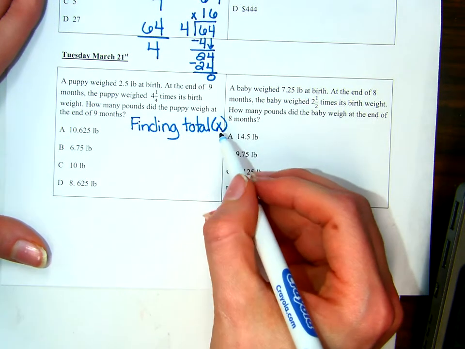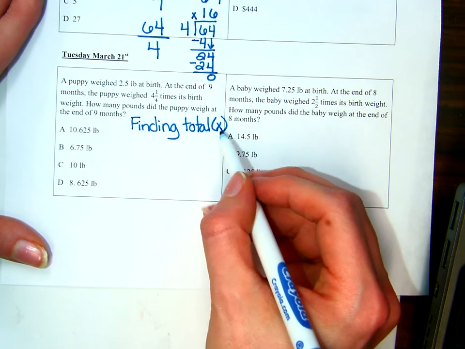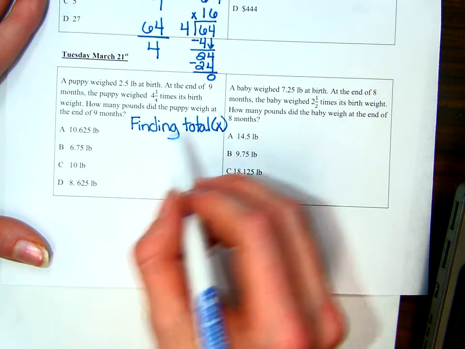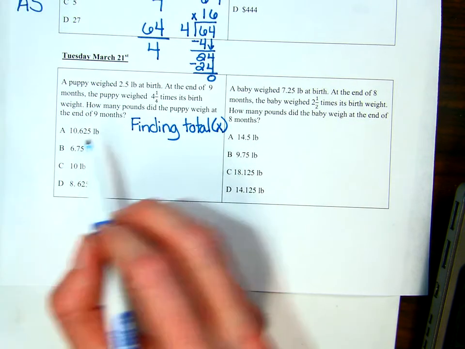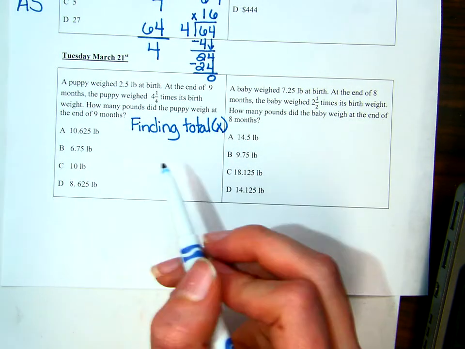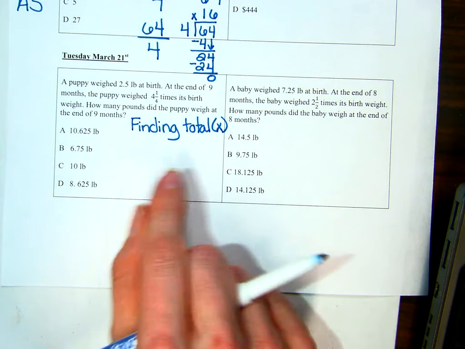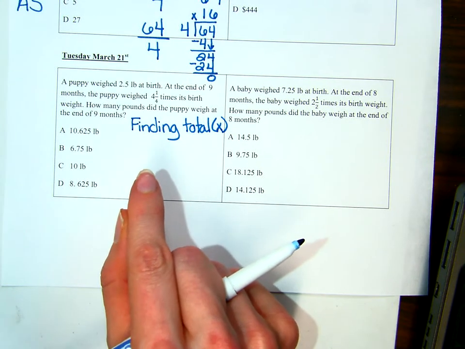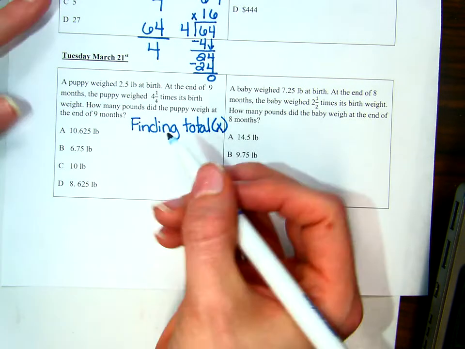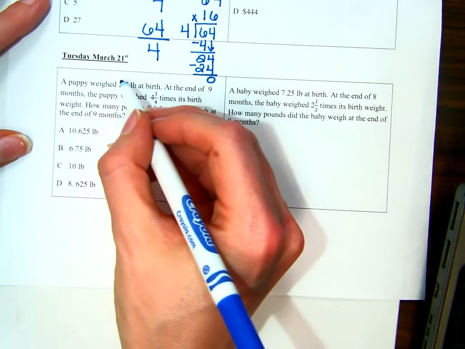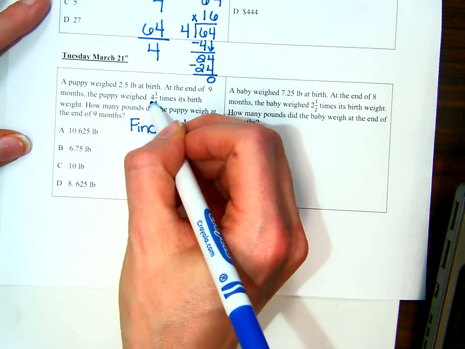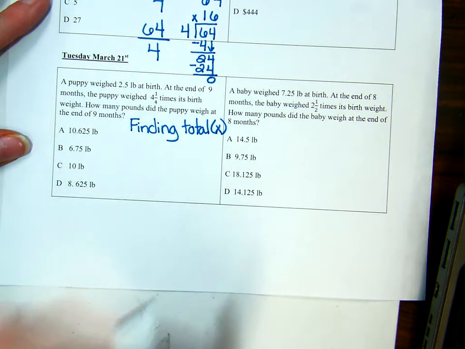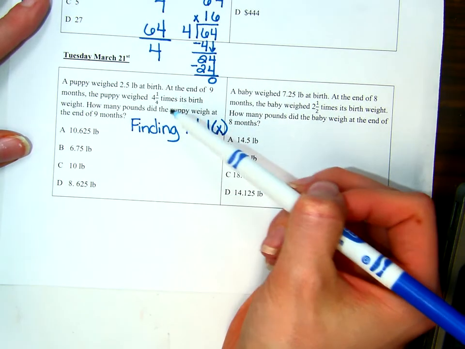Okay? Now, here as well, I know that this is going to be a multiplying problem because it's asking me to find the dog's weight at the end of the 9 months. Before I even get started though, I'm going to use process of elimination. If I just look at the whole numbers in the problem, I see a 2 and a 4. And I know that 2 times 4 is 8.